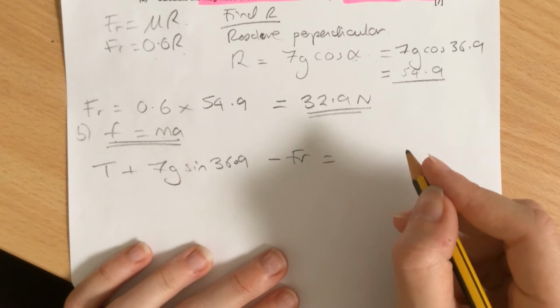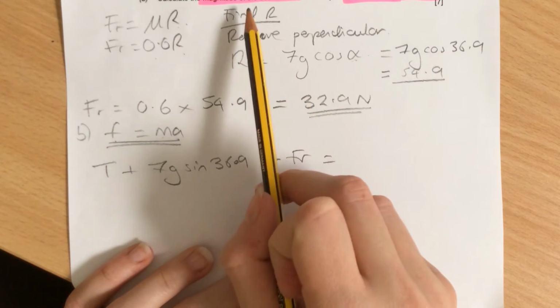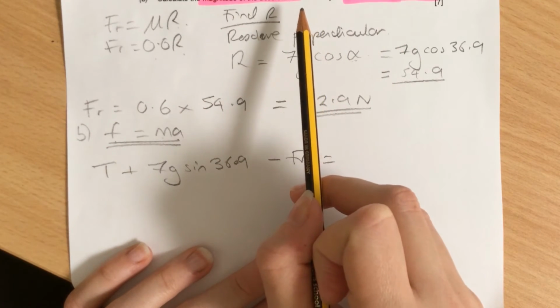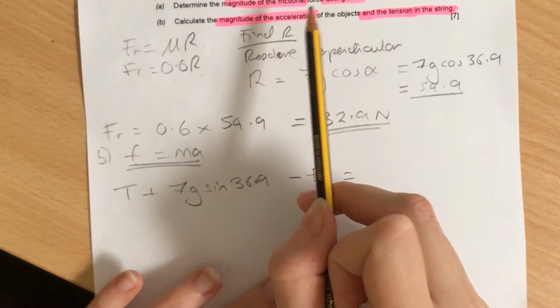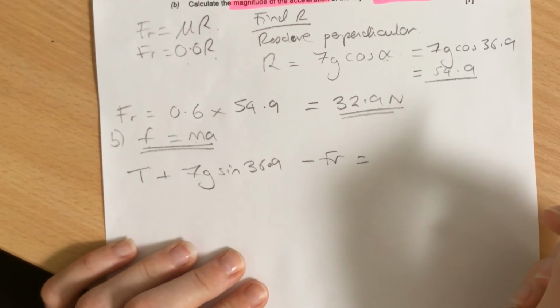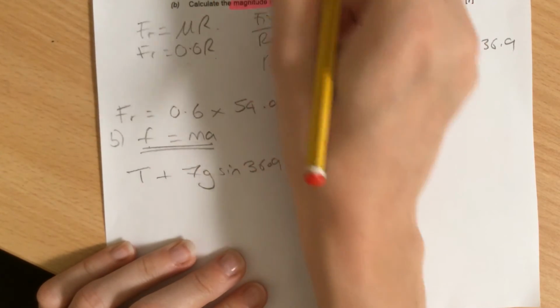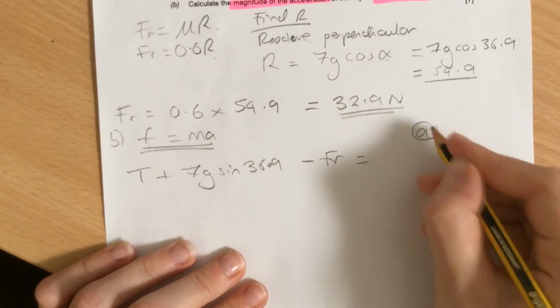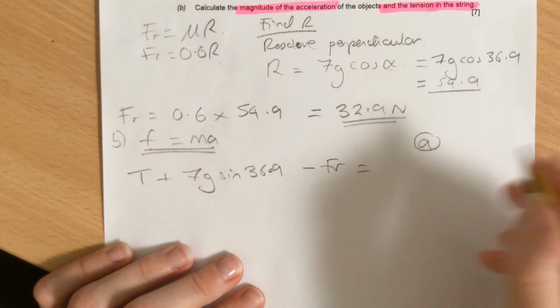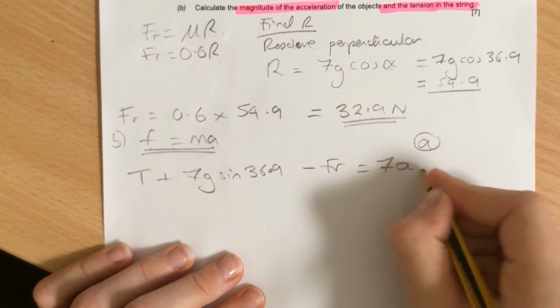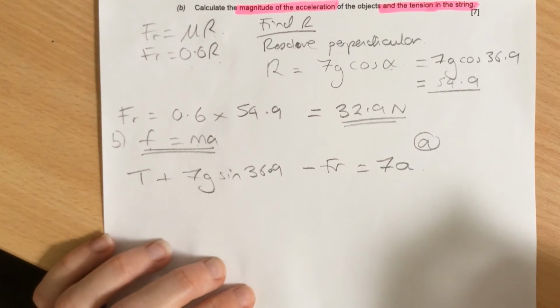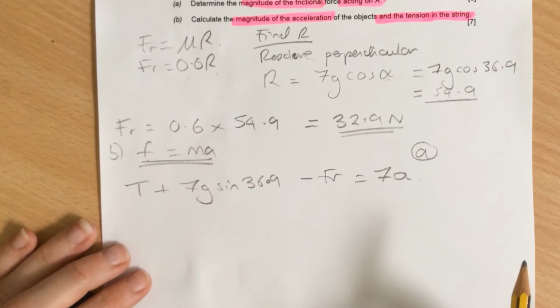At the moment, we're just focusing on object A here because these are the forces to do with object A. I should have said that, sorry. So the mass of object A is 7, and we don't know what the acceleration is. Okay, so work out what you can from here.